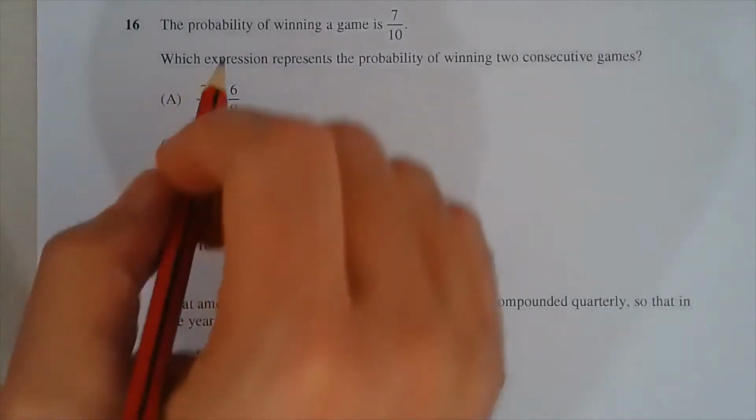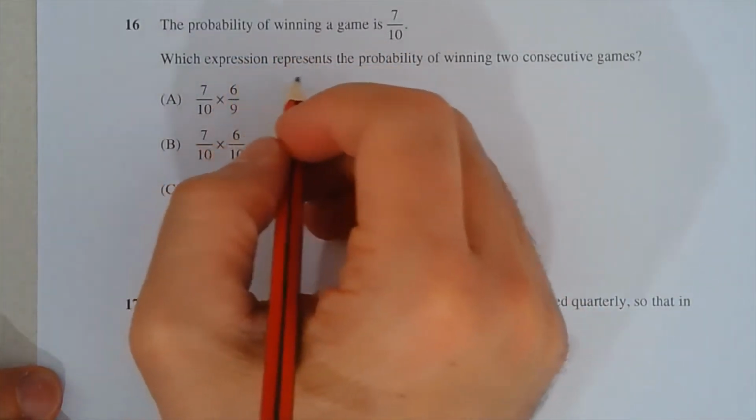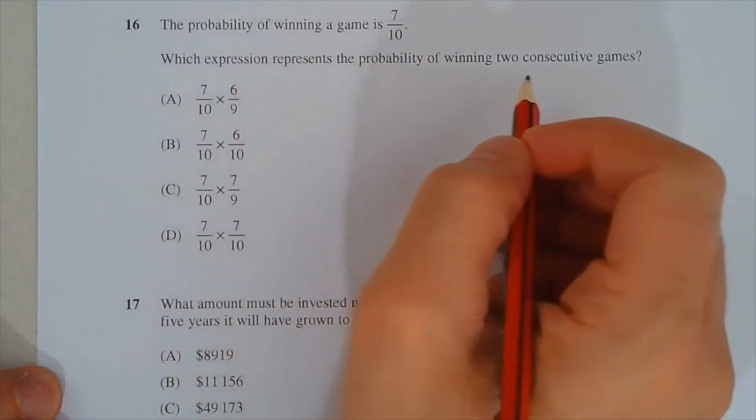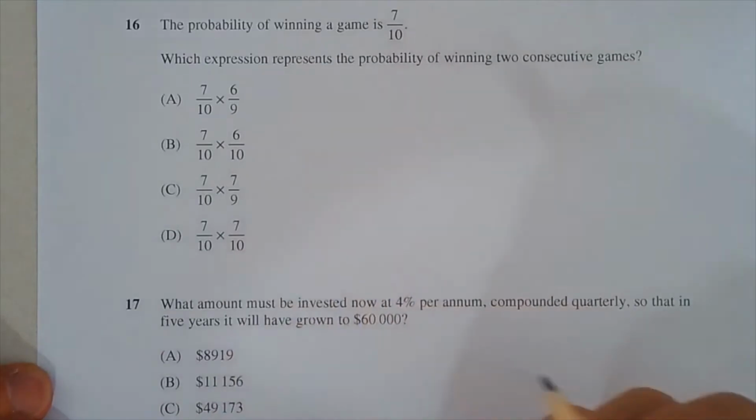Question 16. The probability of winning a game is 7 over 10. Which expression represents the probability of winning 2 consecutive games? This is the multiplication principle in probability.